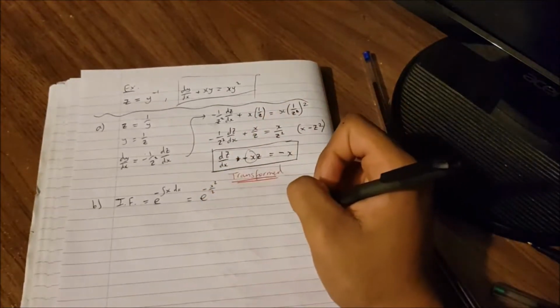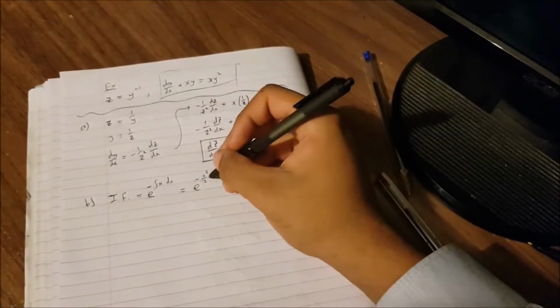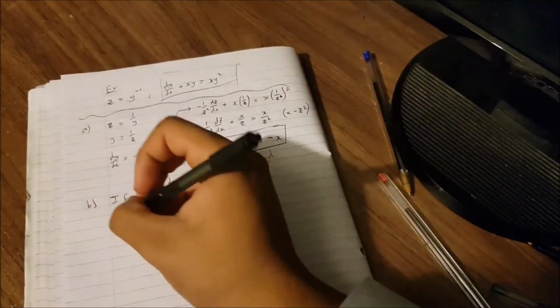And that's it, you don't need a constant for this. It's what I've been told. So now you've got your integrating factor. Now you multiply it with everything.